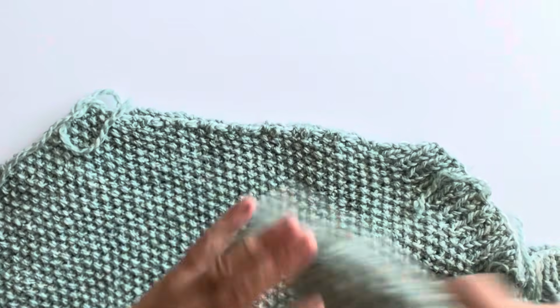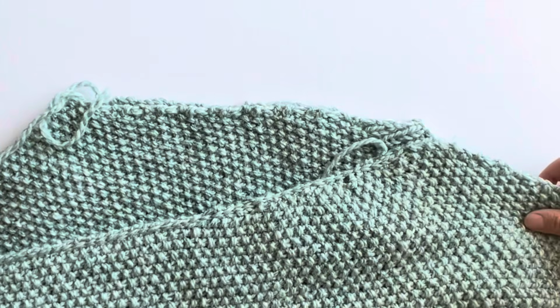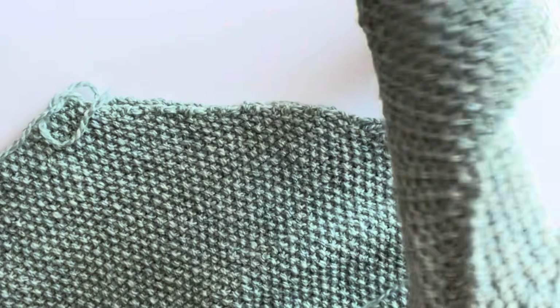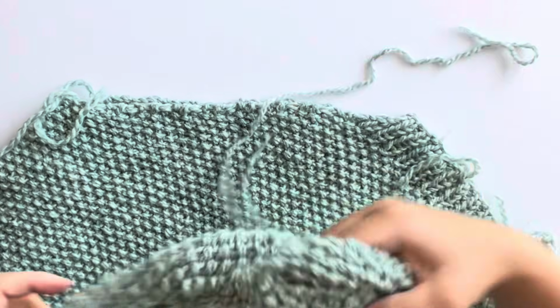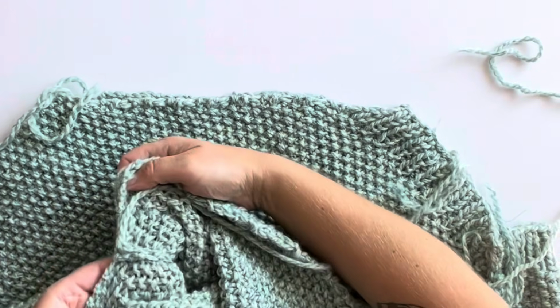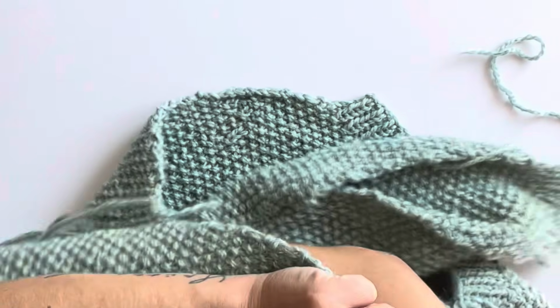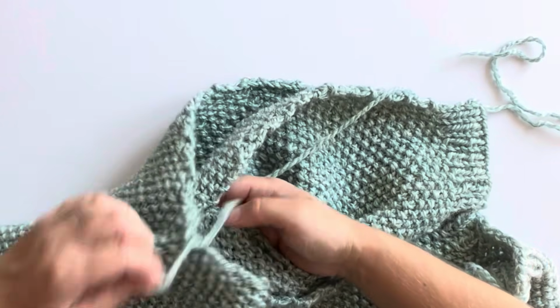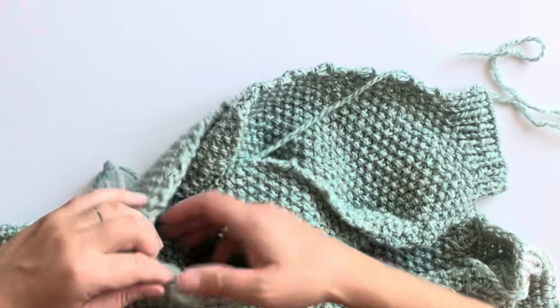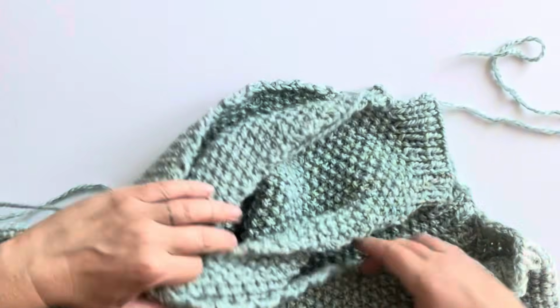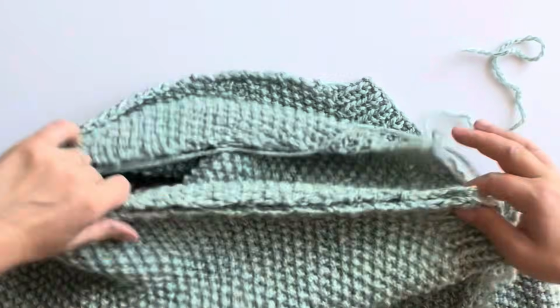This is the other side where the second sleeve is going to be assembled. So this is how the sleeve is supposed to be assembled to the body.